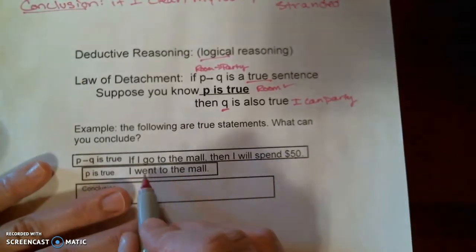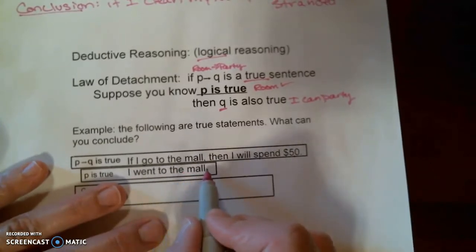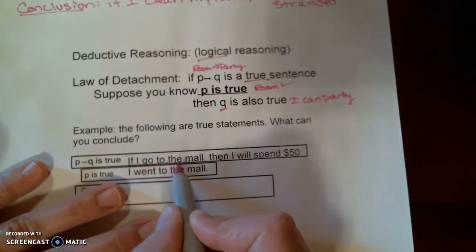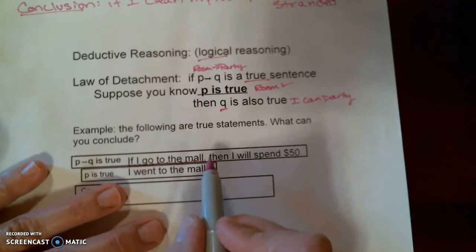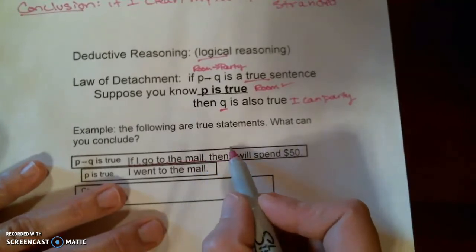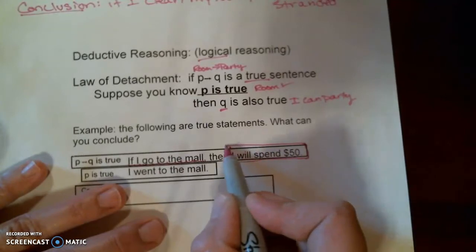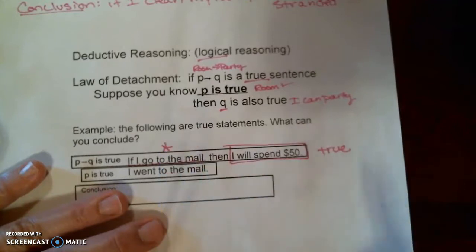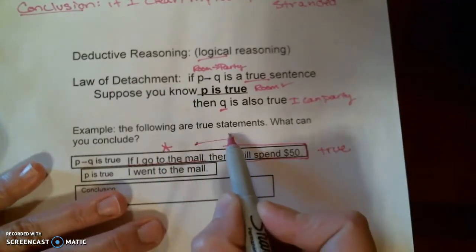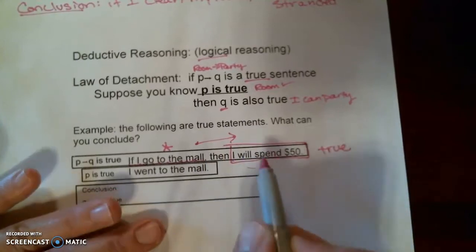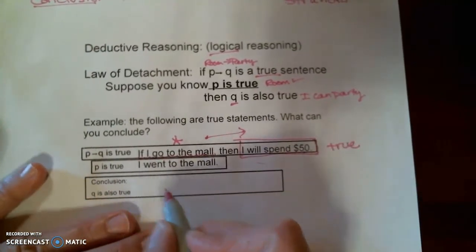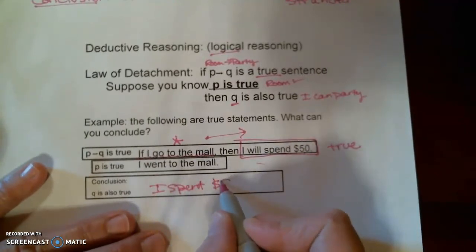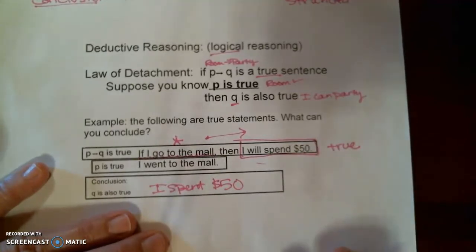Now, the next part is, suppose I tell you I went to the mall. I'm giving you the if part. I'm telling you that this if part has been done. The logical conclusion is the then part. I spent $50, right? If the whole sentence is true, and I give you the if part has been done, then the then part must happen. Okay, so then I have to have spent $50. The Q part is also true. So I spent my $50. Okay?